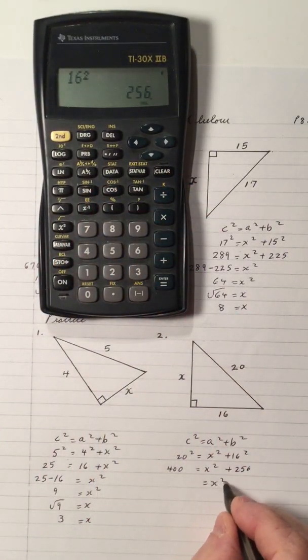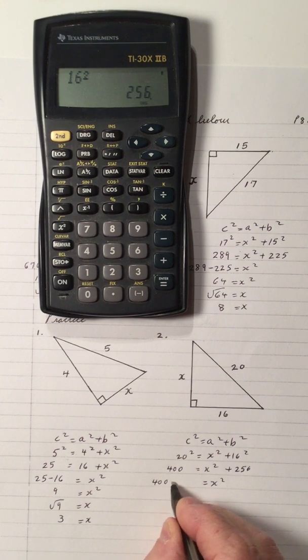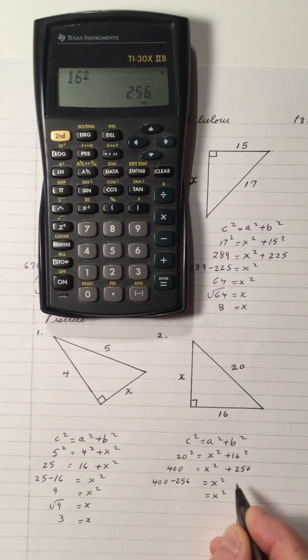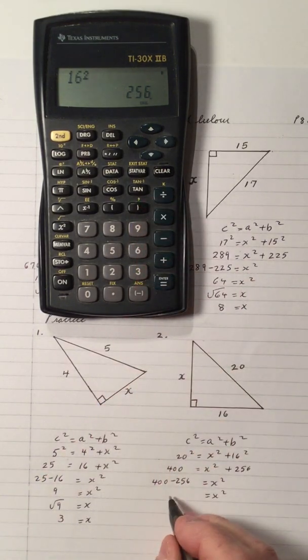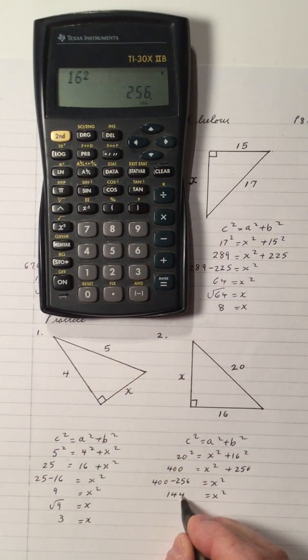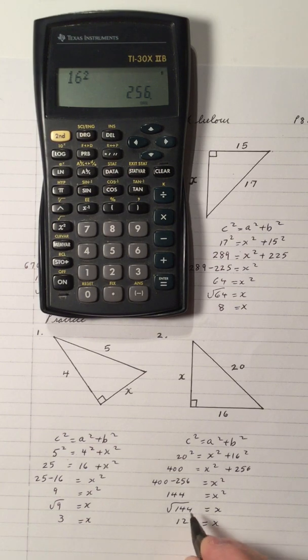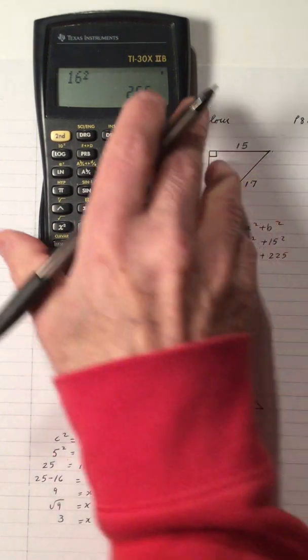That means x squared is equal to 400 minus 256. If we subtract that with our calculator, we get 144. X is equal to the square root of 144, which I have memorized, is 12.